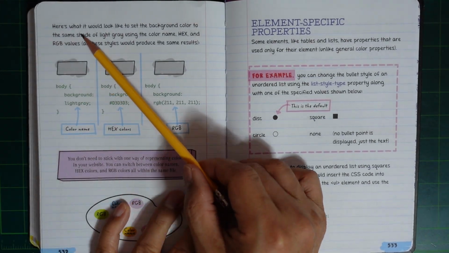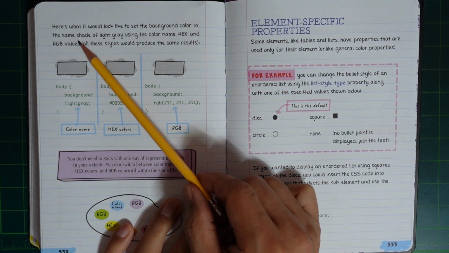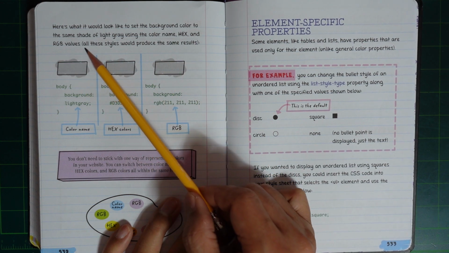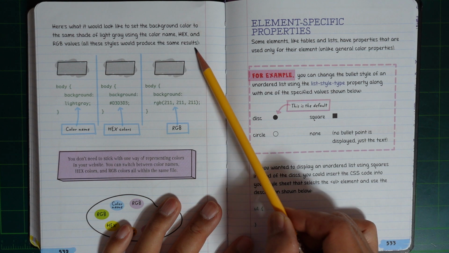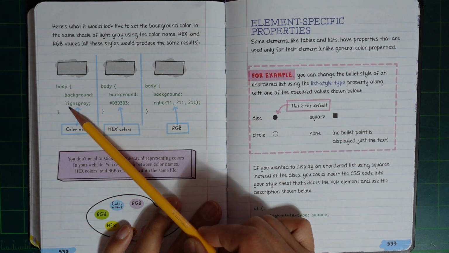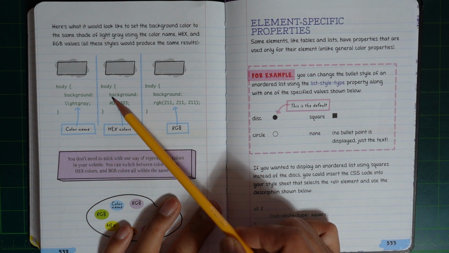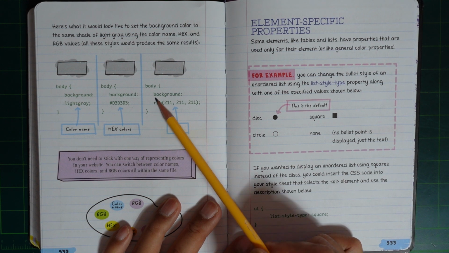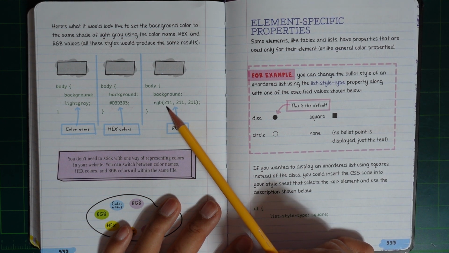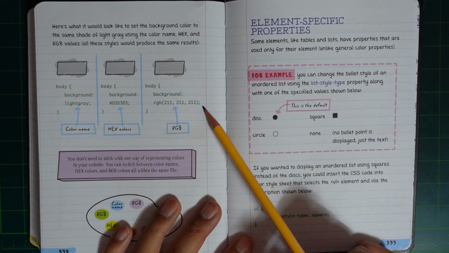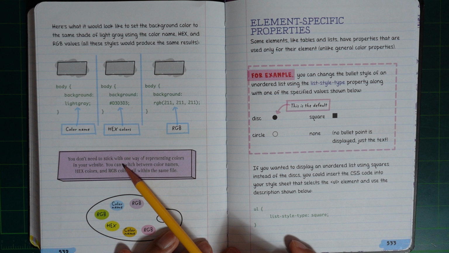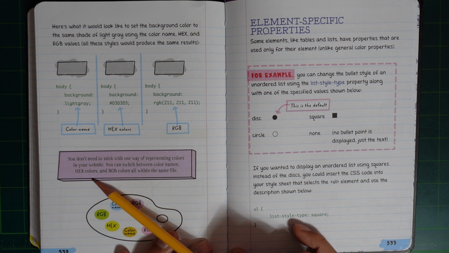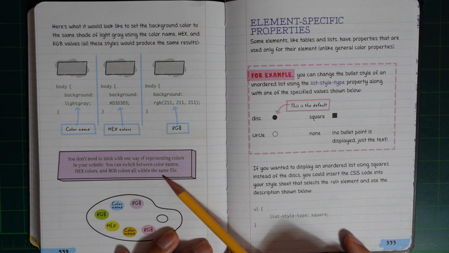Here's what the body would look like to set the background color to the same shade of light gray using the color name, HEX, and RGB value. All these styles would reproduce the same result. Body background: light gray, the color name. Body background: #D3D3D3, the hex color. Background: RGB 211, 211, 211. You don't need to stick with one way of representing color in your website. You can switch between color names, hex colors, and RGB colors all within the same file.